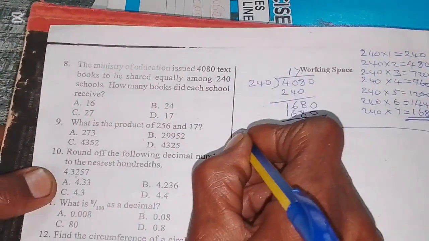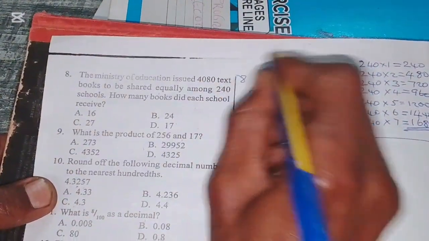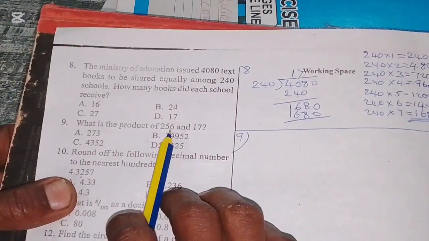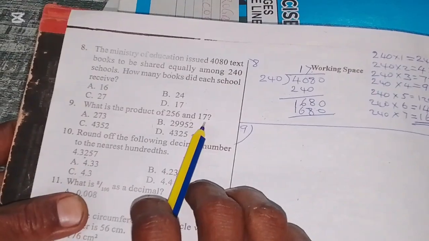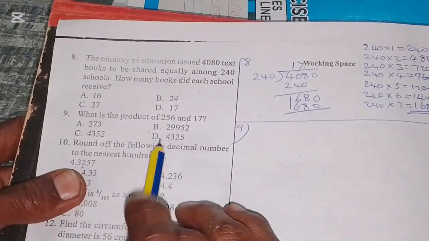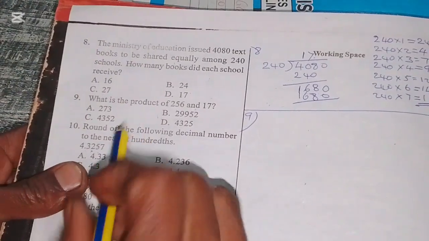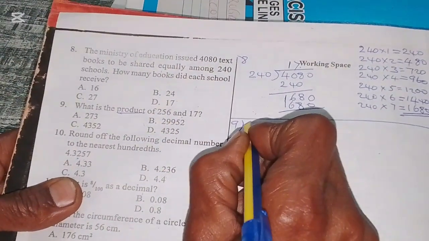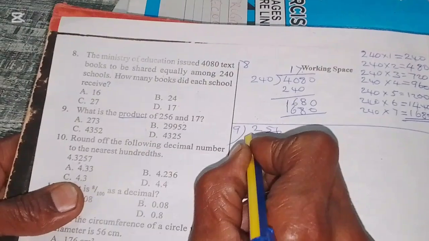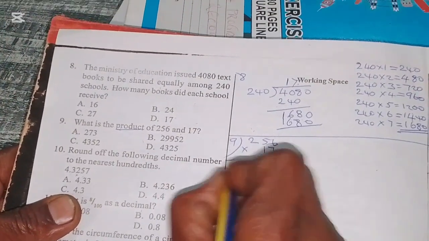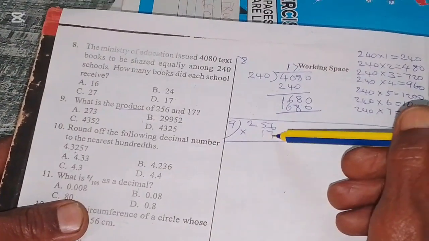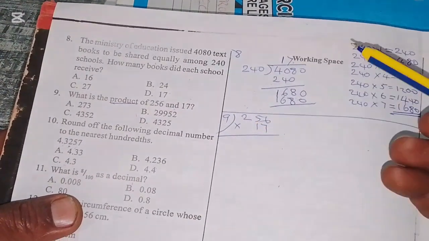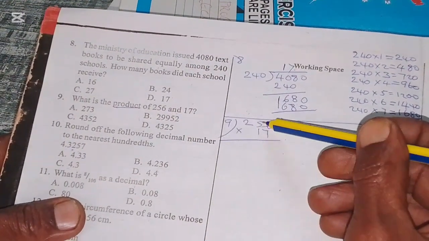Number 9, this was number 8. Number 9, what is the product of 256 and 17? Here, the product is what you get after you multiply numbers. So this is now 256 times 17. So you multiply 7 by 6, 7 by 5, 7 by 2. Then 1 by 6, 1 by 5, 1 by 2.